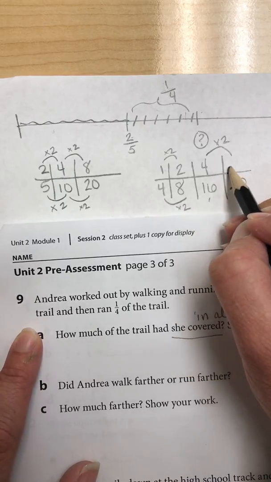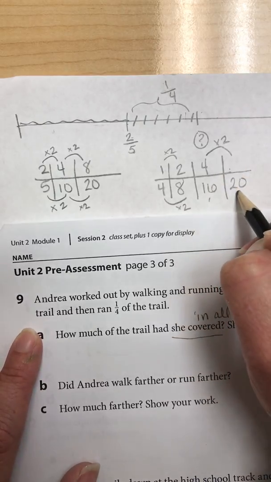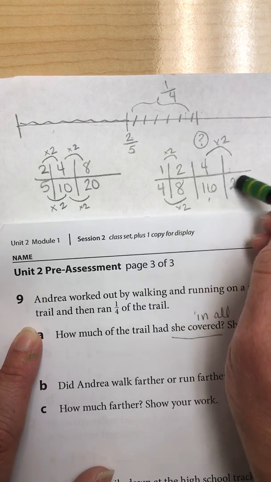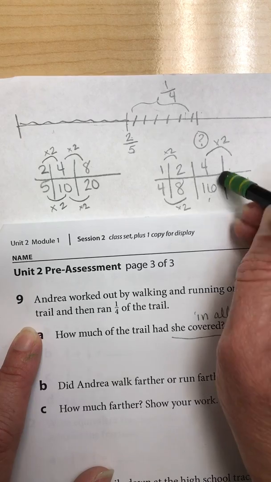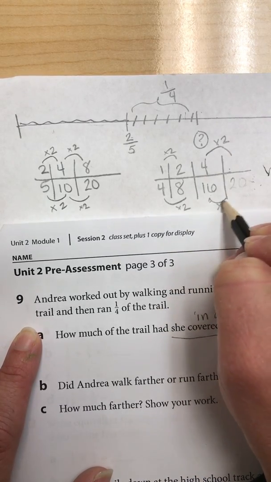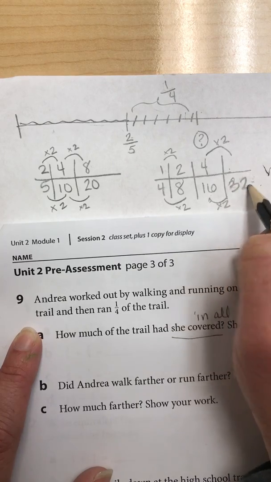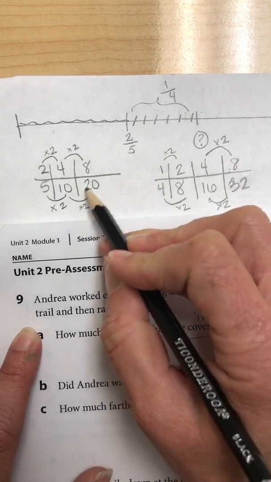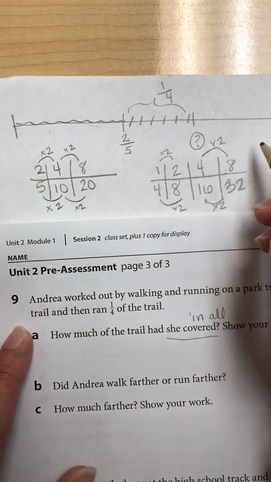If I double it again, I would get 8, which would be way more than 20. I would end up with 16, and 16 would be 32. Now we can see that 32 is way bigger than 20, so that's not going to work.